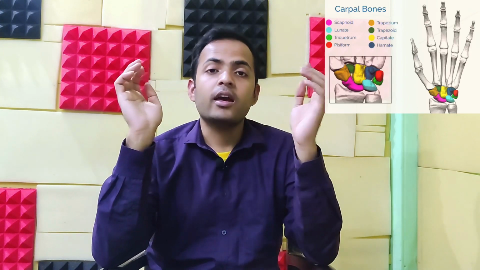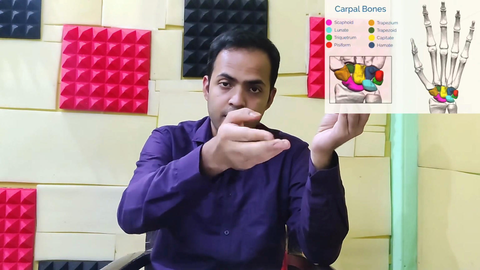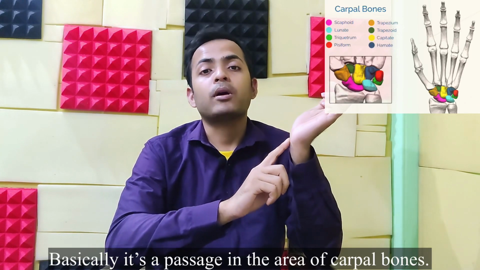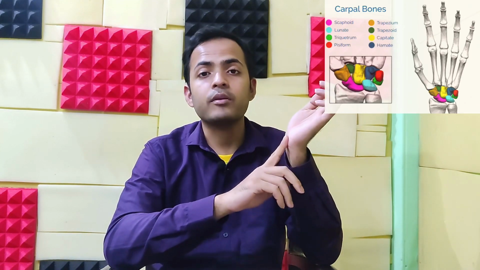So by the name you can understand that carpal means the carpal bones in the wrist joint, okay? And tunnel means a passage. So carpal tunnel means a passage in the area of carpal bones, the wrist bones, okay? At this point you have to understand one thing. Try to remember the anatomical position of the hand. In anatomical position our hands are placed like this, okay? In standing position, the palm is facing forward. At this point thumb represents lateral and the little finger represents medial, okay, towards the central axis.